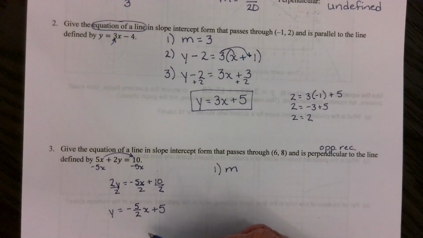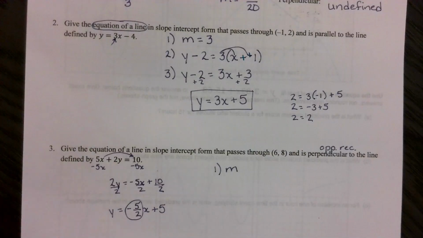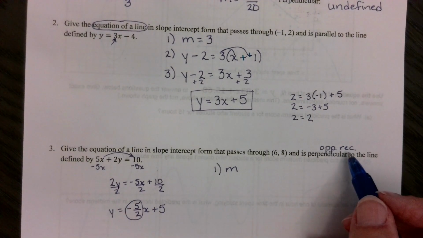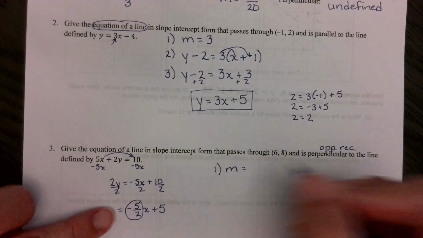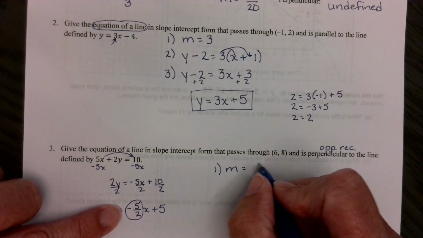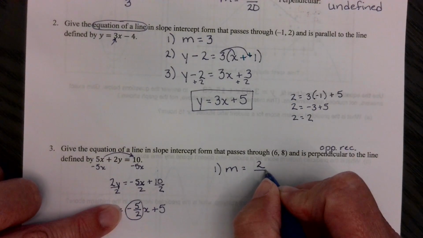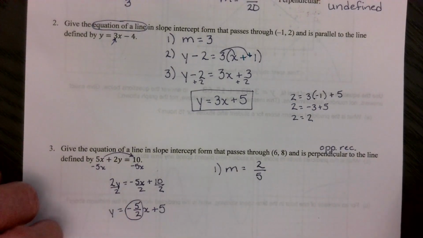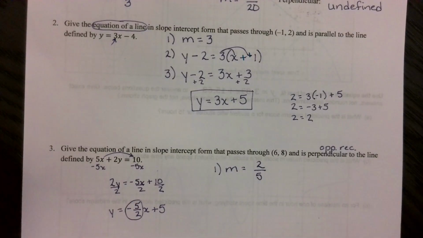The reason I found this is because I know the slope here is negative 5 over 2, but I need to write one that's the opposite reciprocal of that. Because it's perpendicular, I'm going to flip it and go 2/5 and change the sign so it's going to be positive. All right, so we're good.